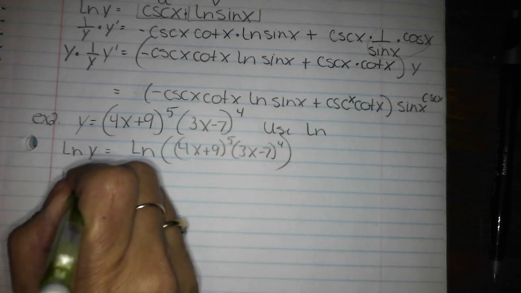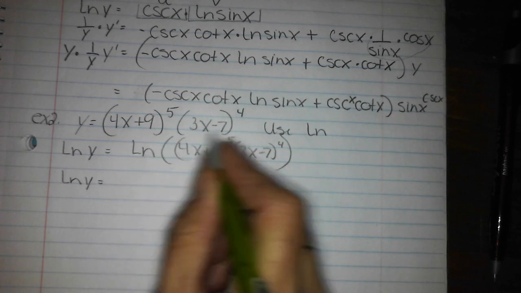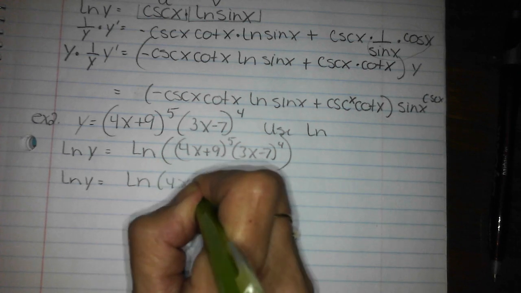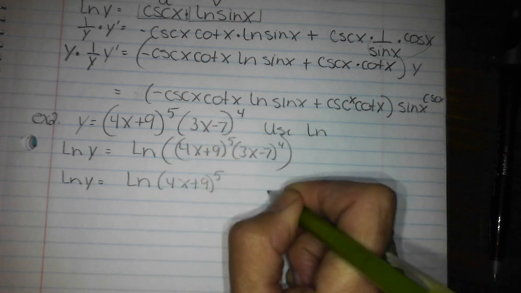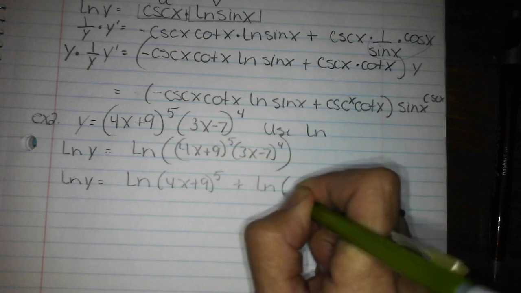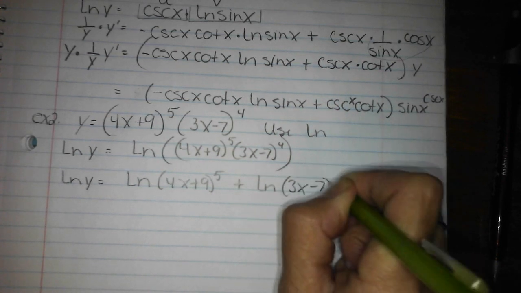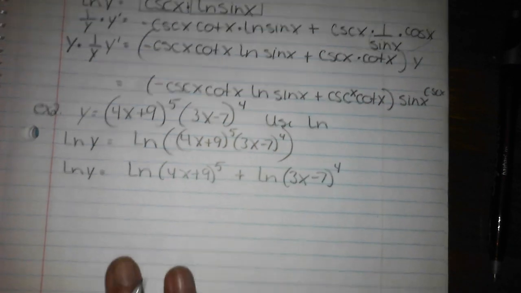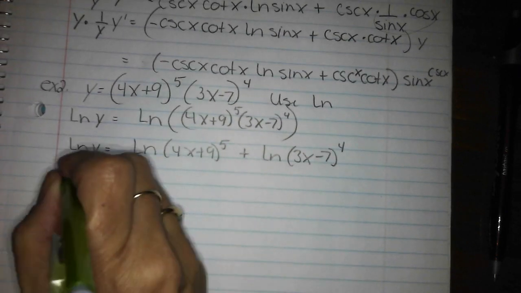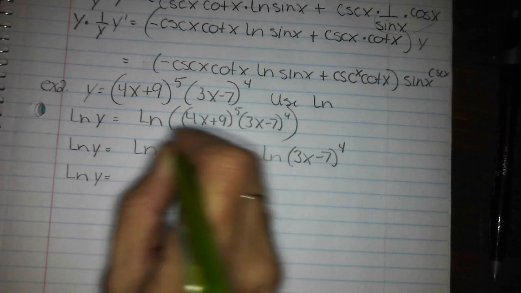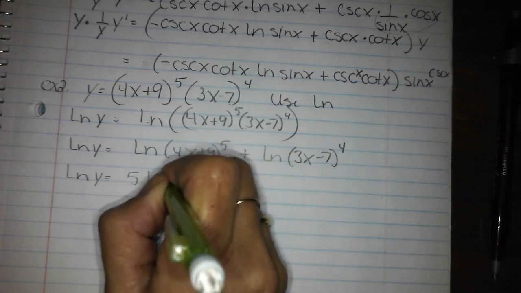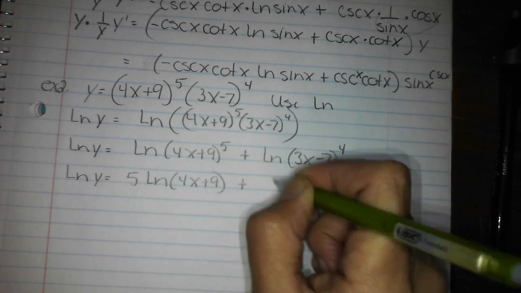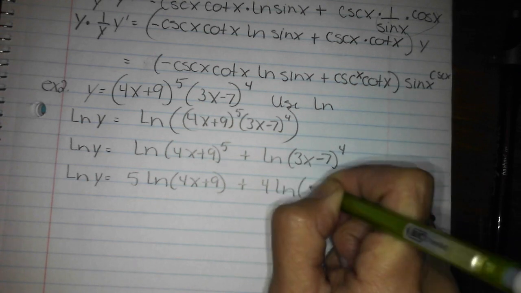So we're going to keep this side the same. It's like distributing, but putting an add between them. So it's the ln of 4x plus 9 to the 5th plus the ln of 3x minus 7 to the 4th. And now I'm going to take the time to bring the exponents down. I know some of you will be skipping that step I just wrote, and that's fine. I just don't like to lose anybody. So now the 5 comes down, ln of 4x plus 9. Now the 4 comes down, ln of 3x minus 7.